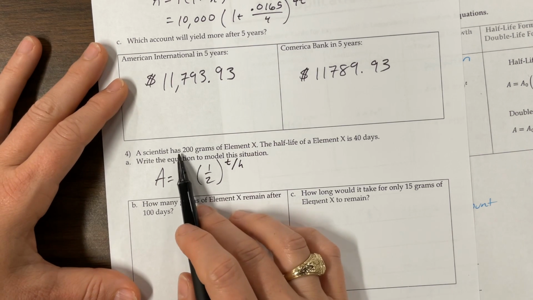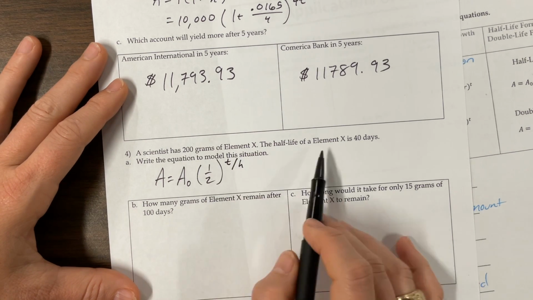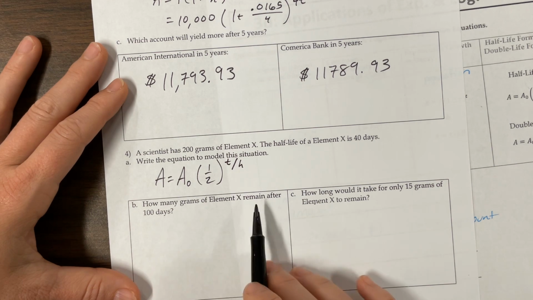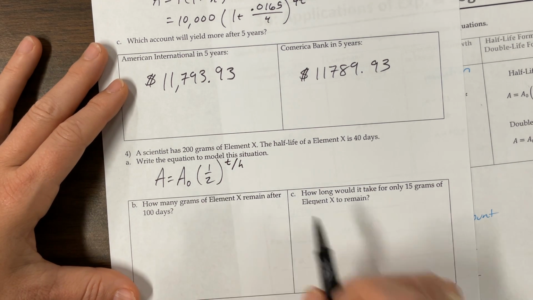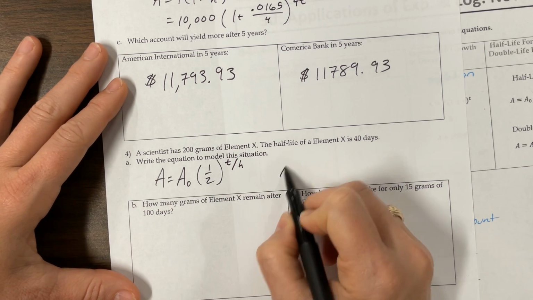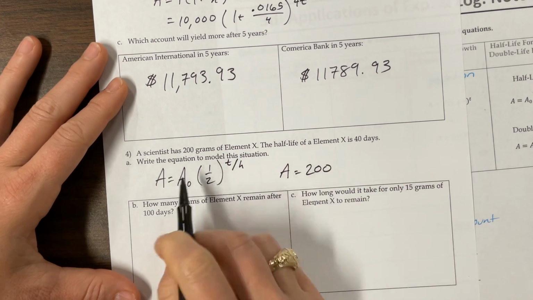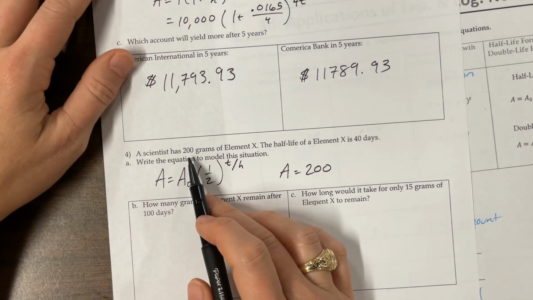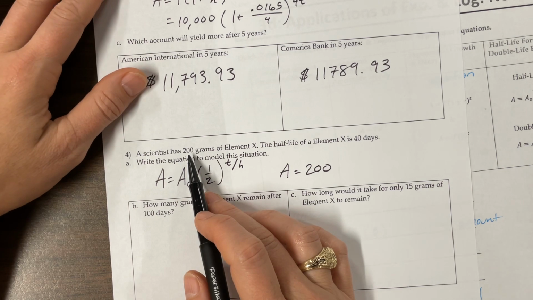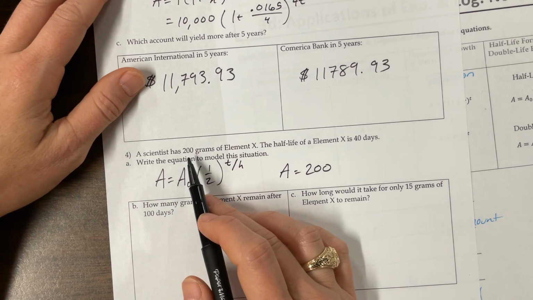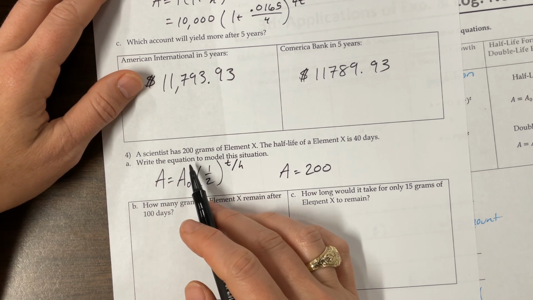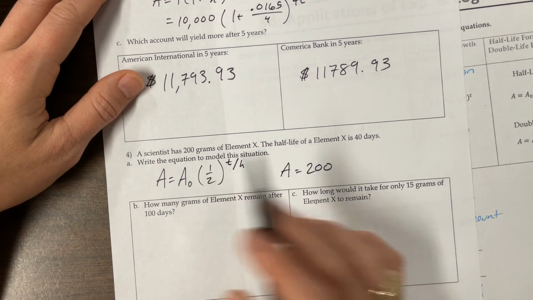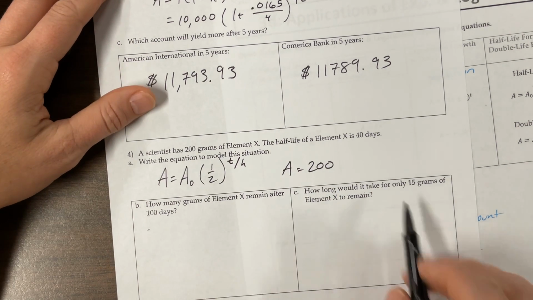Okay, so we have, a scientist has 20 grams. The half-life is that. Write an equation to model this. How many grams remain after 100 days? Okay, so we have our initial amount of 20 grams. I wasn't sure. I had to keep reading, to be honest with you, to know if they meant this was the initial amount, or if we have 20 grams left now and want to know how much we started with, but they didn't say that. So how many grams remain after 100 days?